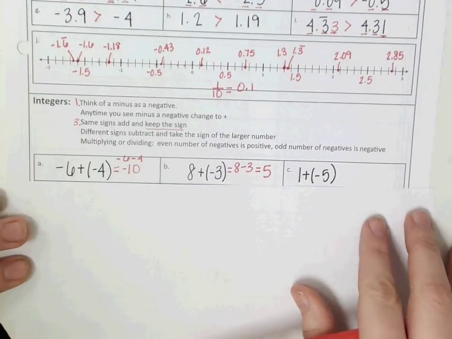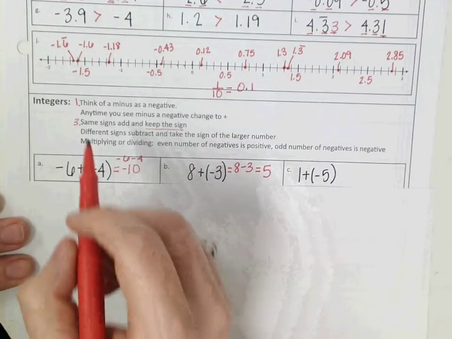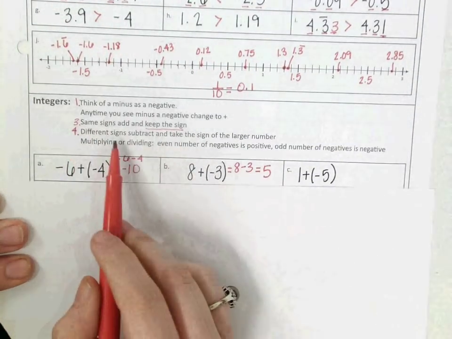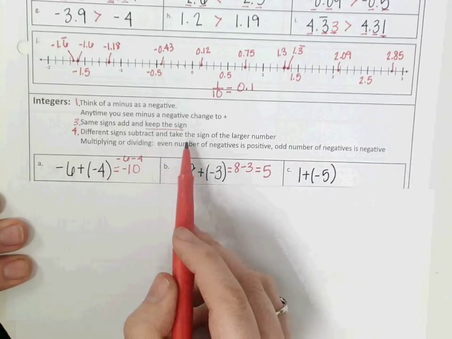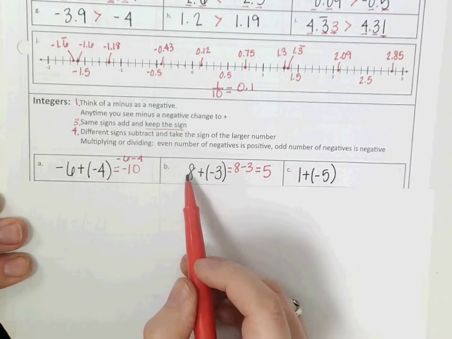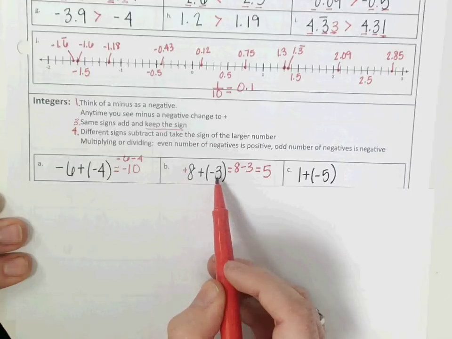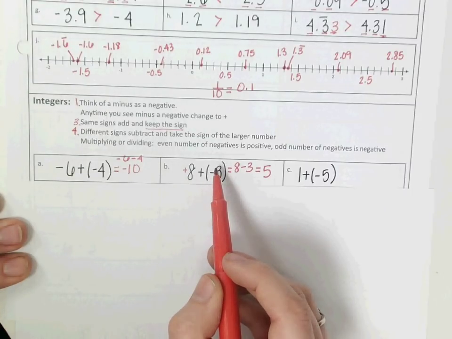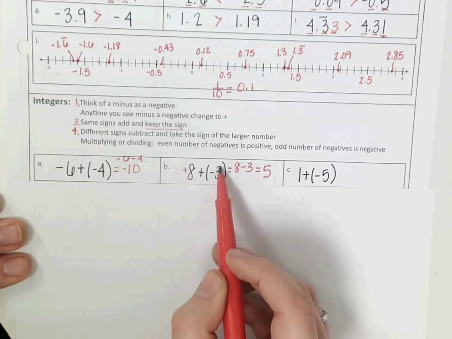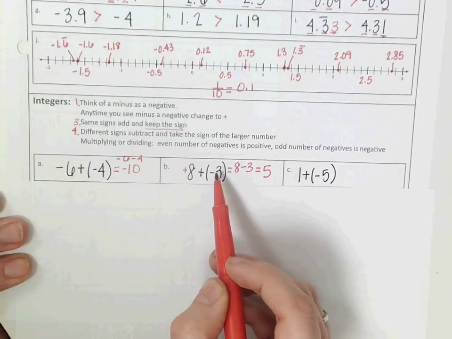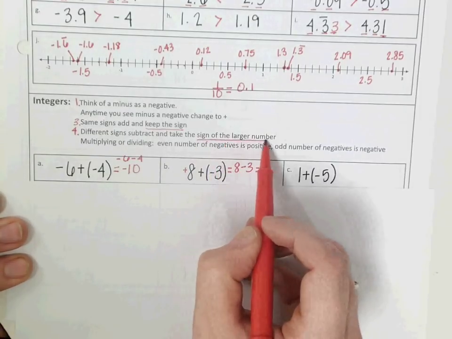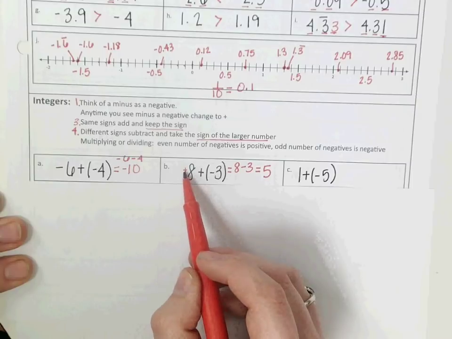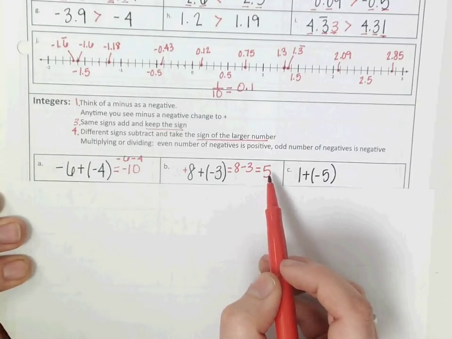Okay, then, on part B, you could have thought of rule number 4, which says different signs you subtract, and then take the sign of the larger number. So we have a positive with my 8, and a negative with the 3. So those are different signs. So I could have just done 8 minus 3, and then take the sign of the larger number. Well, my 8 is the larger number, and it's positive, so my answer is positive.